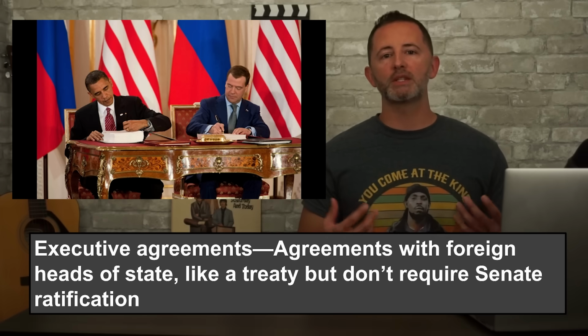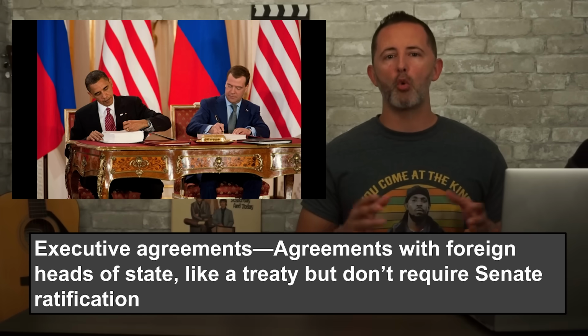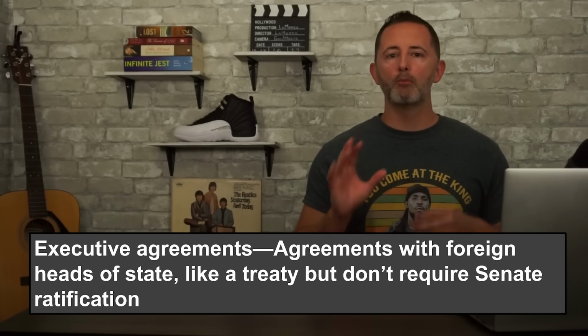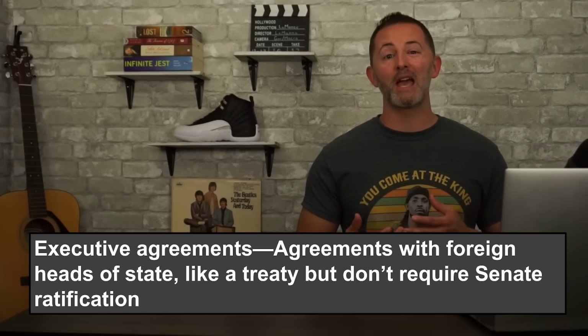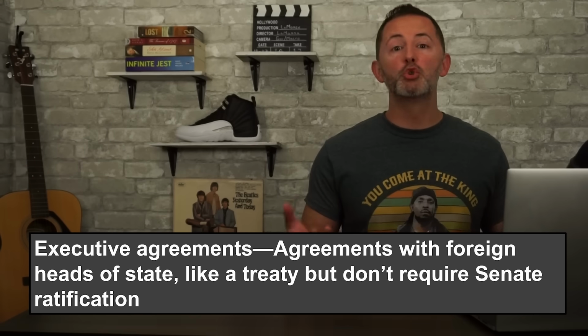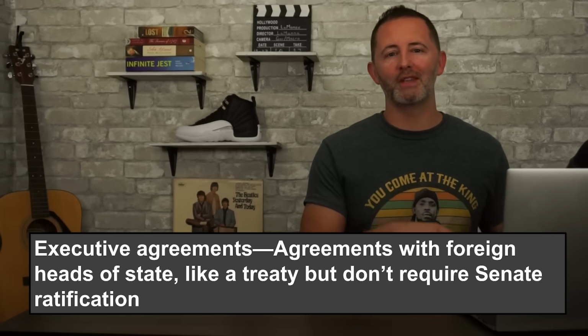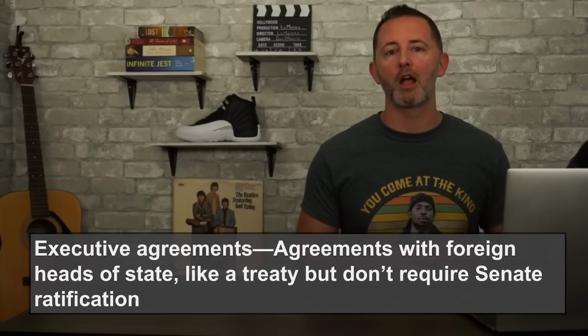Presidents also have informal powers in foreign policy, like the ability to make executive agreements, which are essentially treaties except they don't require Senate confirmation. So they're more convenient for presidents to get into, but they're also really easy for the next president to exit from. Like how the US joined the Paris Climate Accord, then it left, now it's back, and it'll probably leave again in a couple years.